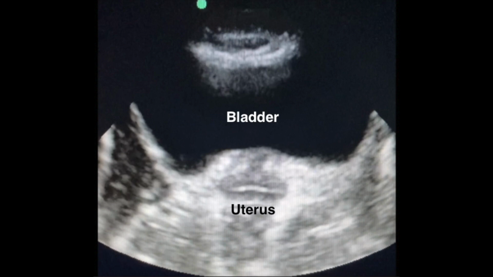Moving on to short axis of the female pelvis, we can see the uterus with the endometrial stripe, which is very hyperechoic in the middle. It looks a little bit like a flattened donut. And then we see the bladder anterior to that.